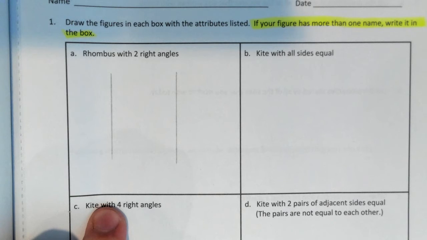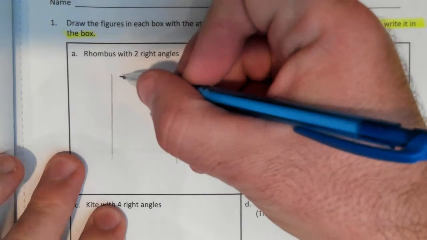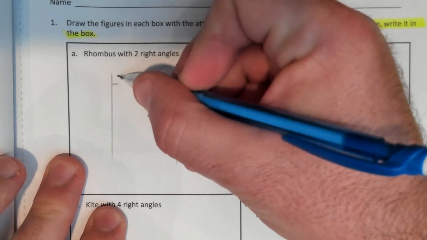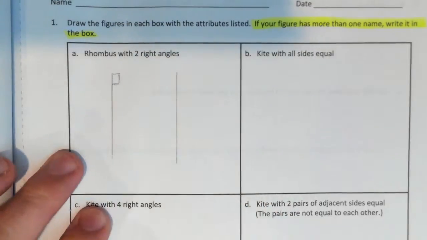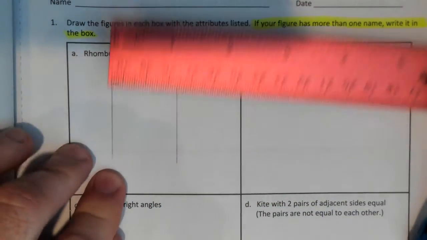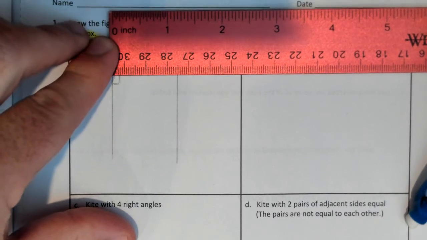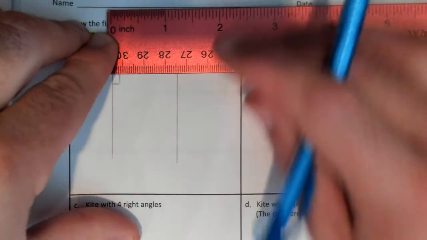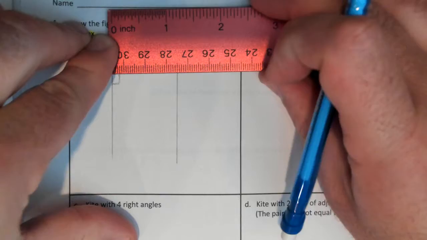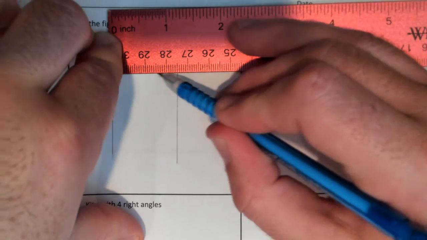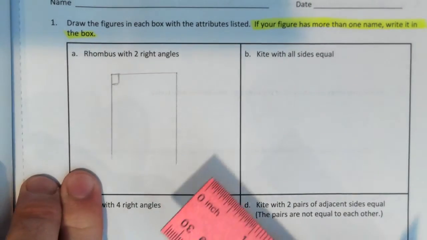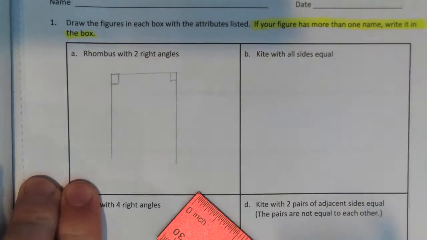Now, it says 2 right angles. Okay, so if I put a right angle here, then that means, right, we're going to have a line going right across the top right there. Okay, so I'll go ahead and do that. That gives me a second right angle.